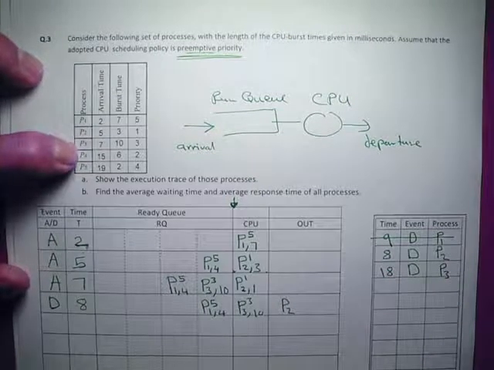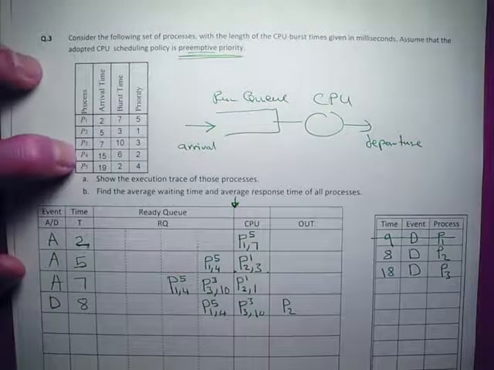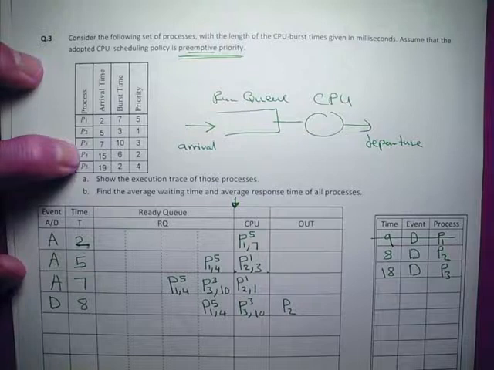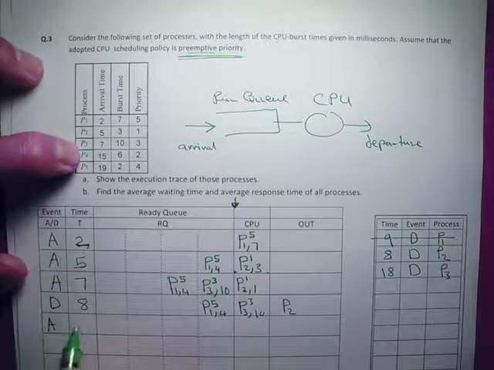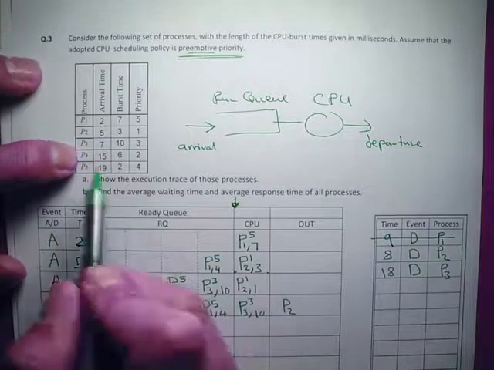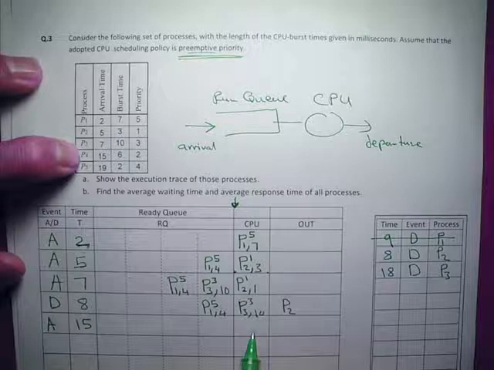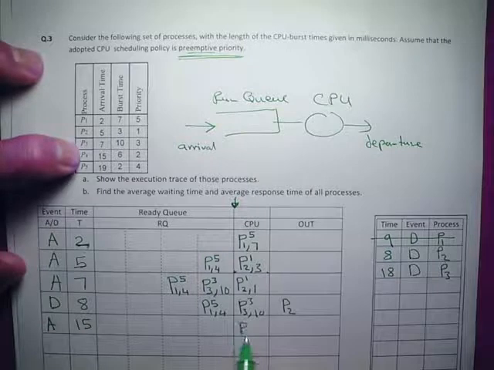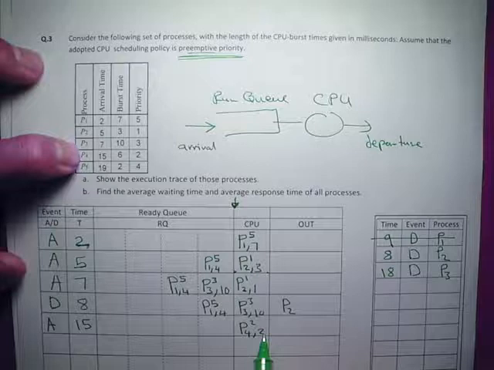Okay? However, I have some other arrival at 15. That's before 18, right? So I have an arrival at 15, and the arrival is P4 that has priority of 2. Okay? Priority of 2 is even higher than the process under execution, which means it will start here. So this is P4, priority 2, and it needs how long? 2 milliseconds. Or 6? Okay, 6 milliseconds.